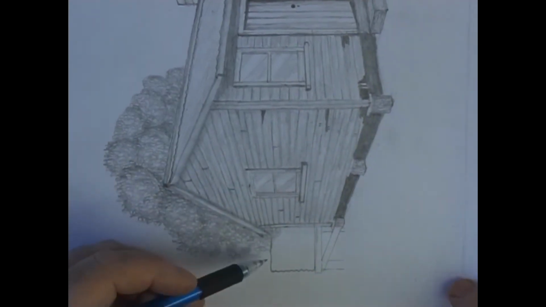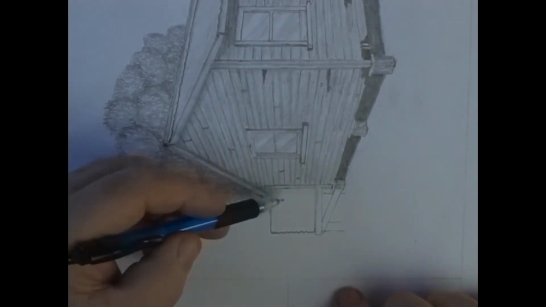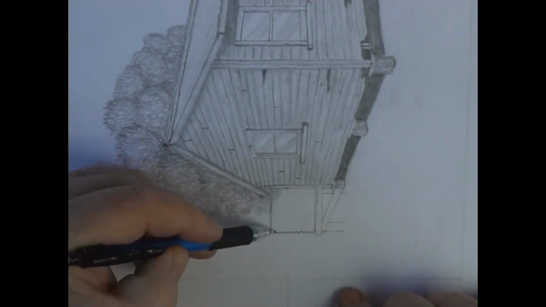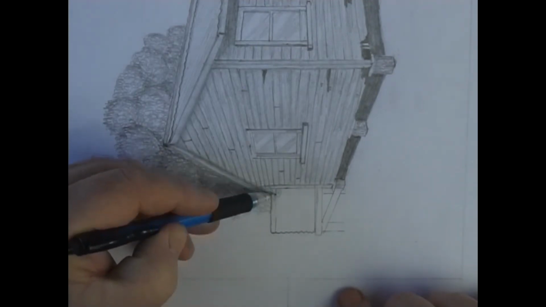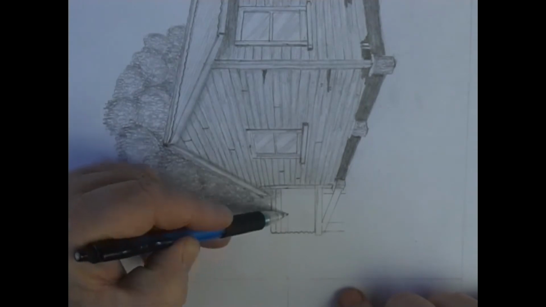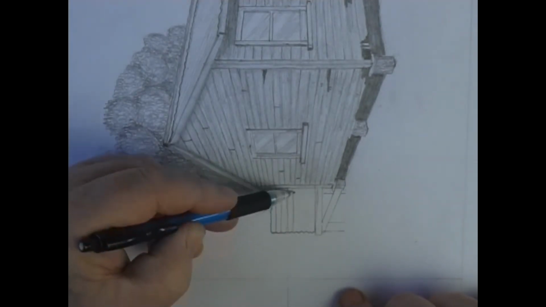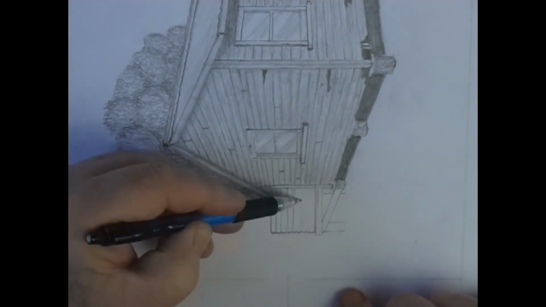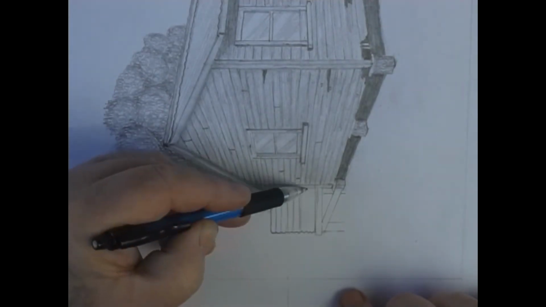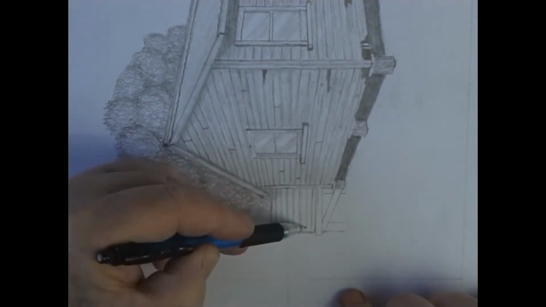Okay, so where are we? We're here. Right. Yep. So now that's there, and just very lightly put the corrugations in. It's an old water tank, but still doing the job.